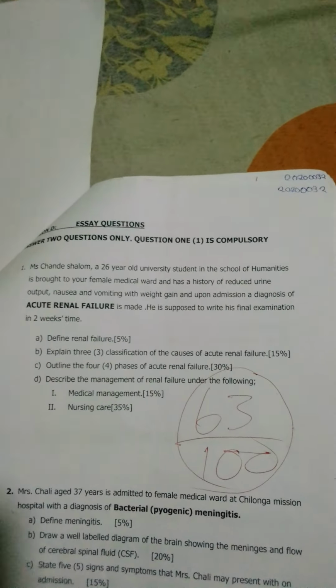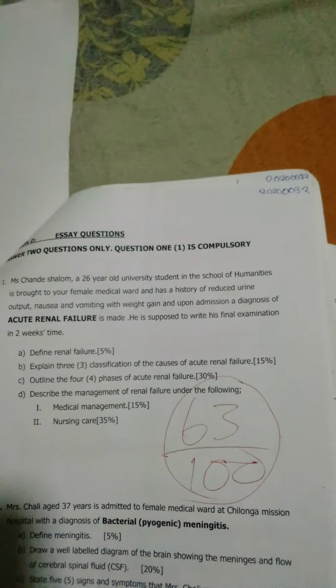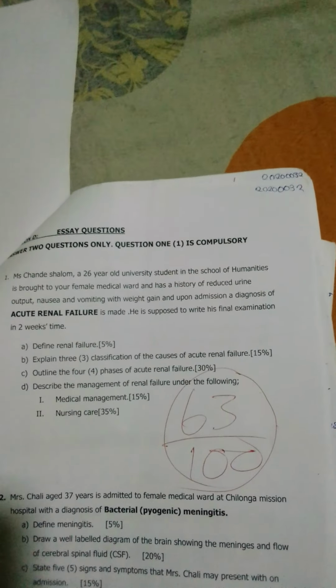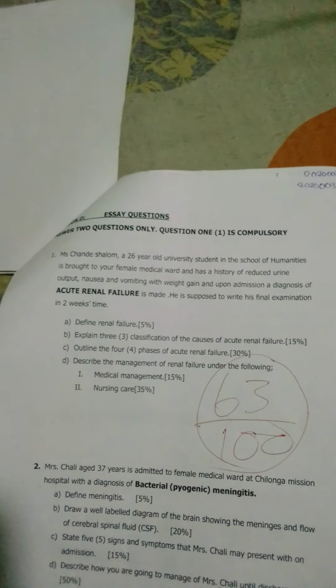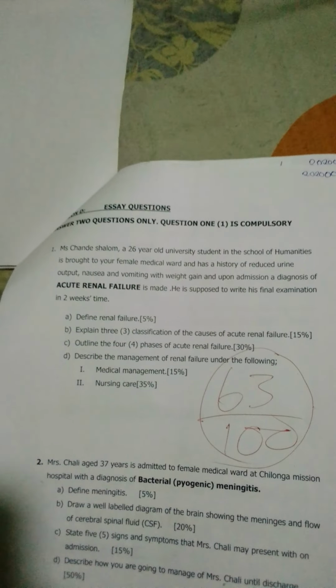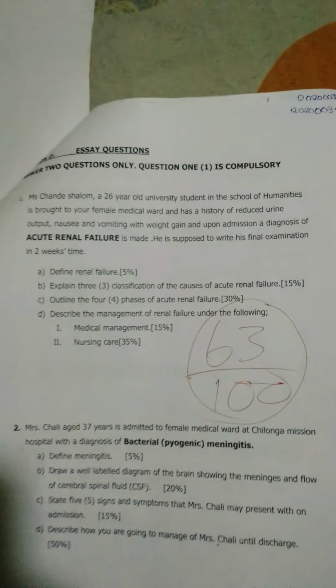Then on B, it's saying explain 3 classification of the causes of acute renal failure. So the causes of acute renal failure or renal failure itself is classified into 3. We have what we call pre-renal causes. Then we also have what we are calling intrinsic or intrarenal causes. Then lastly, we have what we are calling post-renal causes.